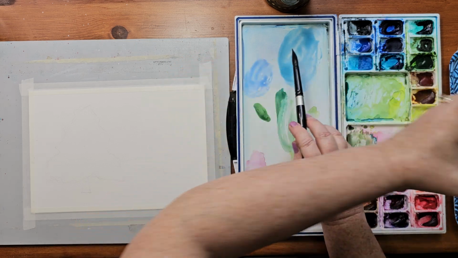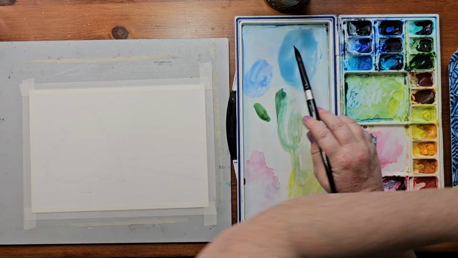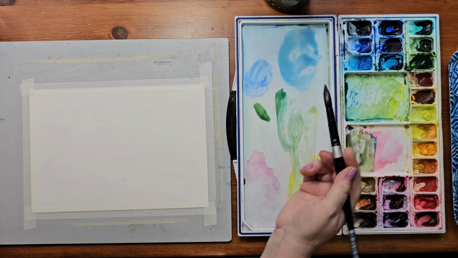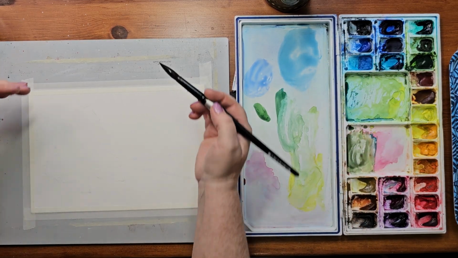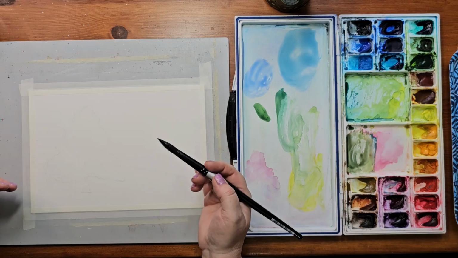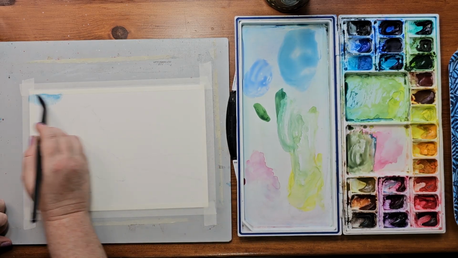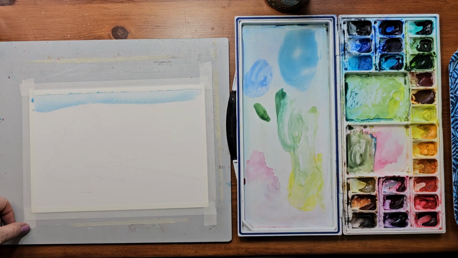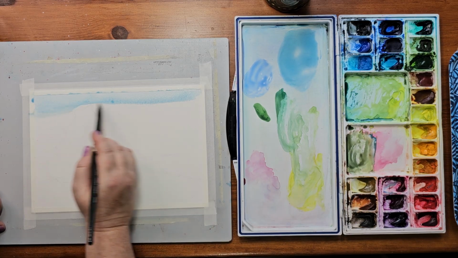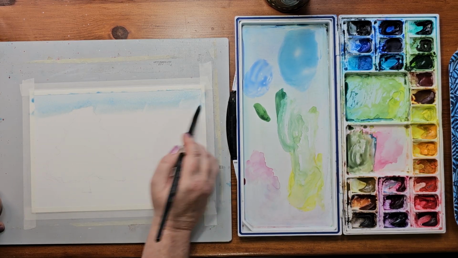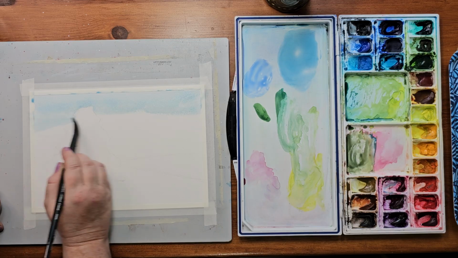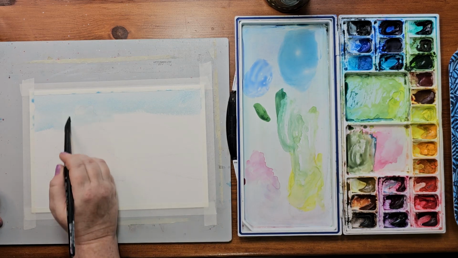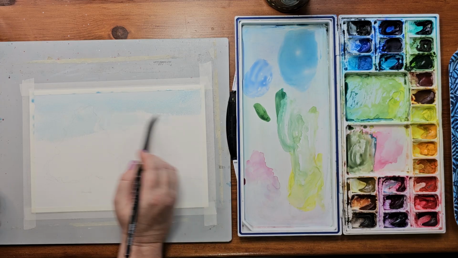I like my skies, especially when I first start, to be really light. You can always build more value in. The color is usually more at the top and less at the bottom. So we're going to drag, that's still a lot of blue. That's okay. And I'm going to just drag some water here. I kind of want to go through the tree. I usually go through the tree. There's just a lot of color in here. All right, so it's fine.